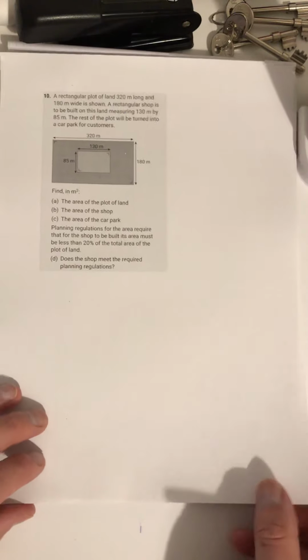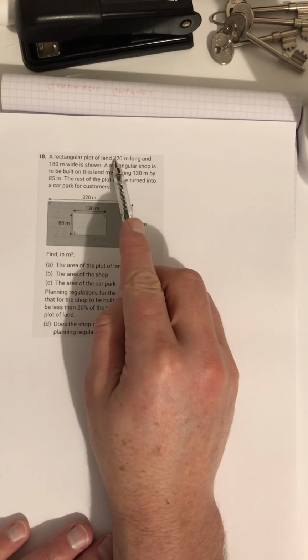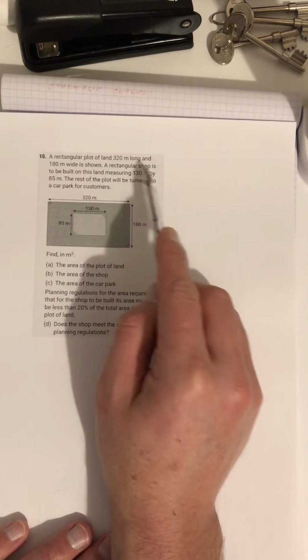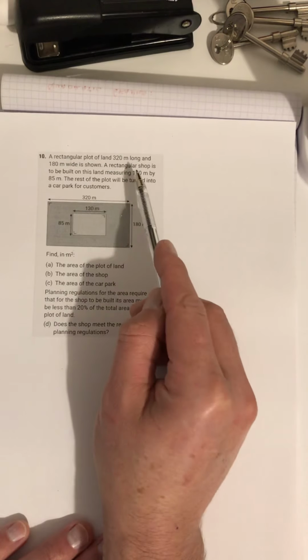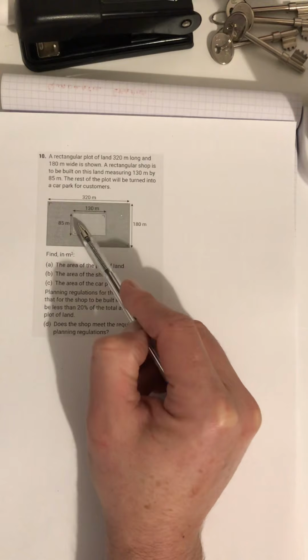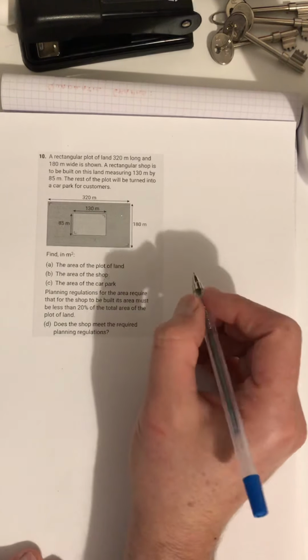And now we're going to look at question 10. So a rectangular plot of land, 320 meters long and 180 meters wide is shown. So this is the plot of land. A rectangular shop is to be built on the land, measuring 130 meters by 85 meters. And the rest is going to be turned into a car park.